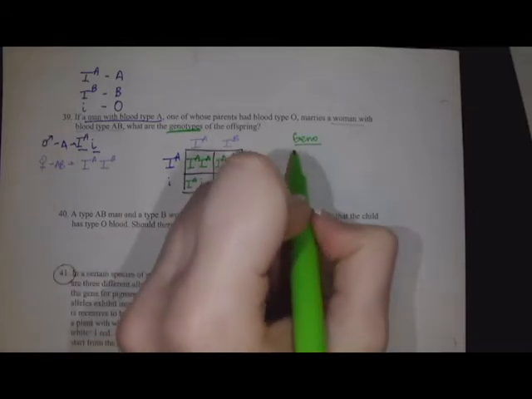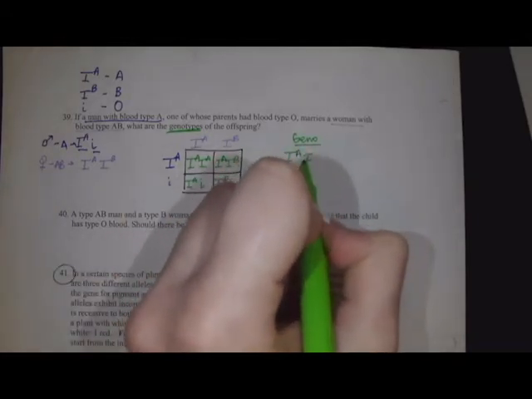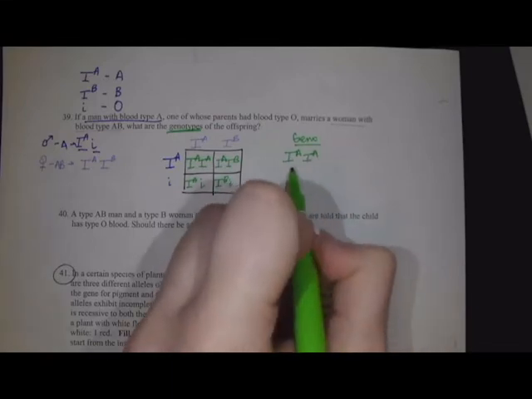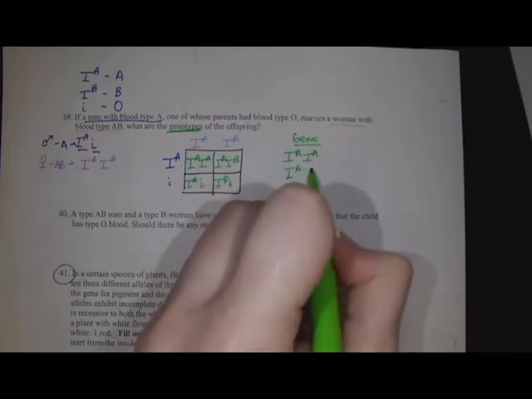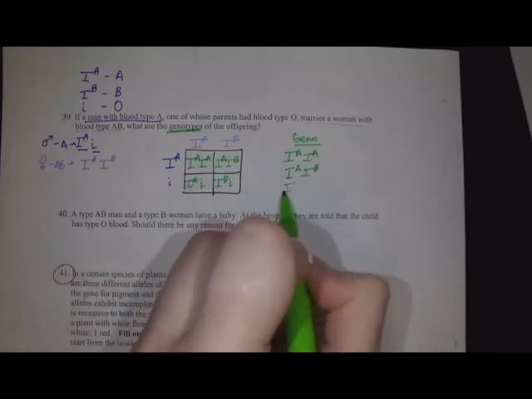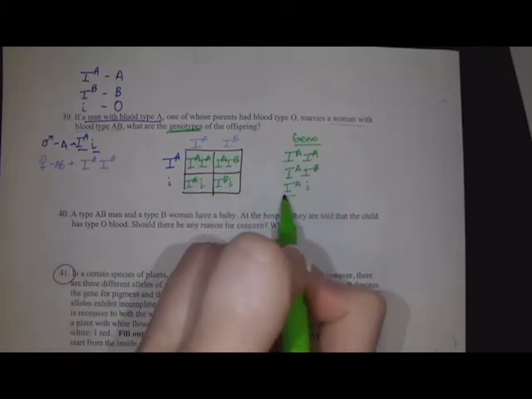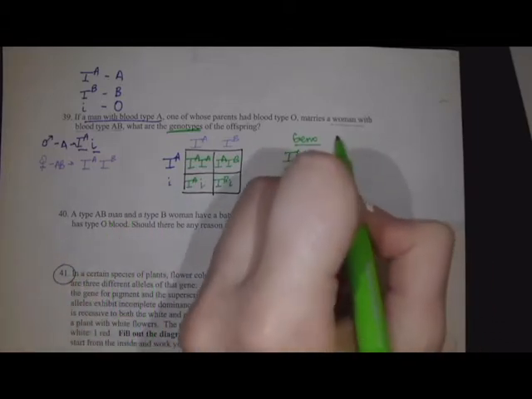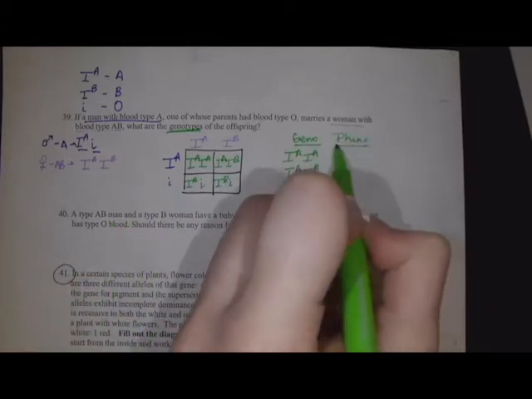So if you want to put phenotypes with it, great. I think it's a good practice, but you don't necessarily have to. So we have capital IA, capital IA. We have capital IA, capital IB. We have capital IA, lowercase i, and capital IB, lowercase i. If it asked you for the phenotypes, you could tell me that.